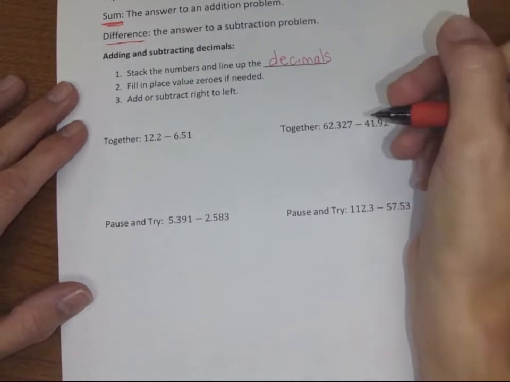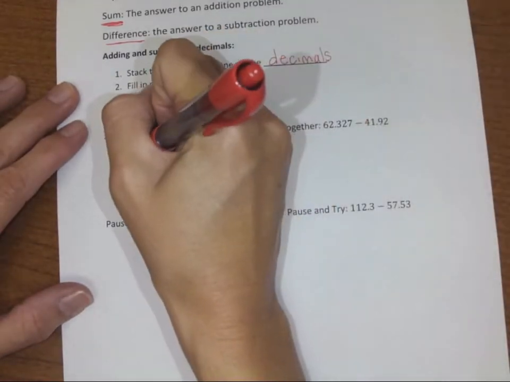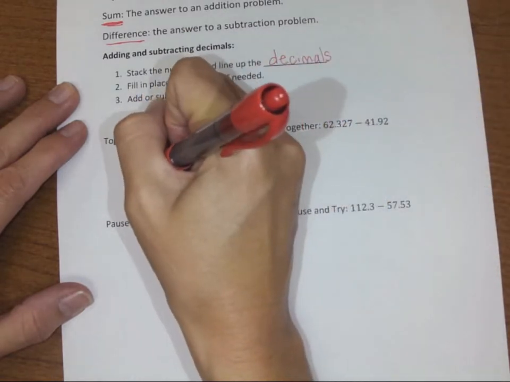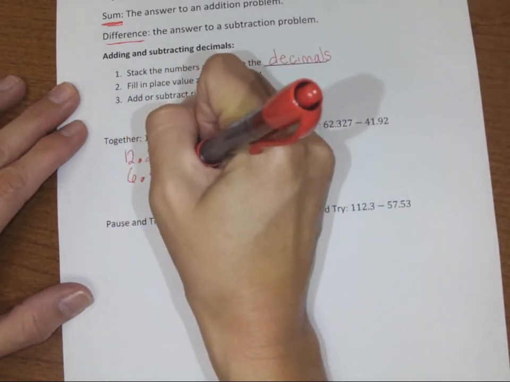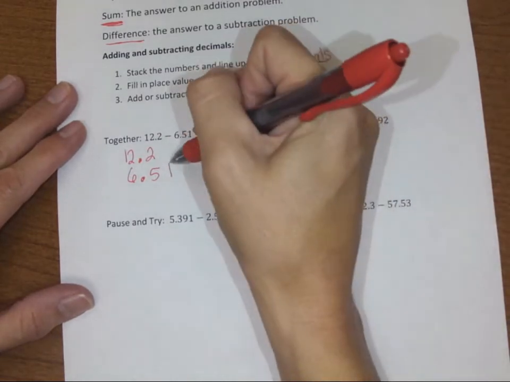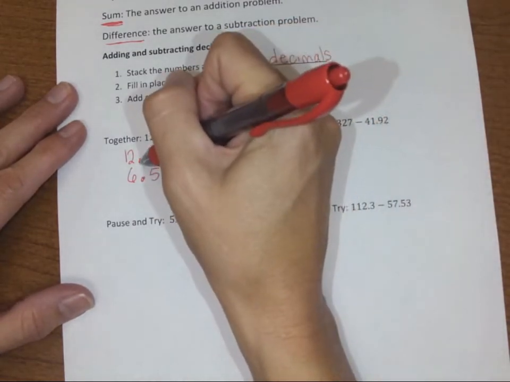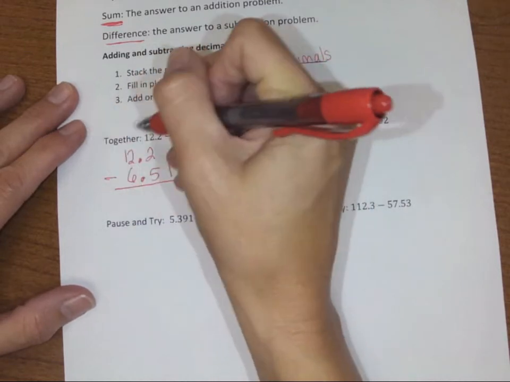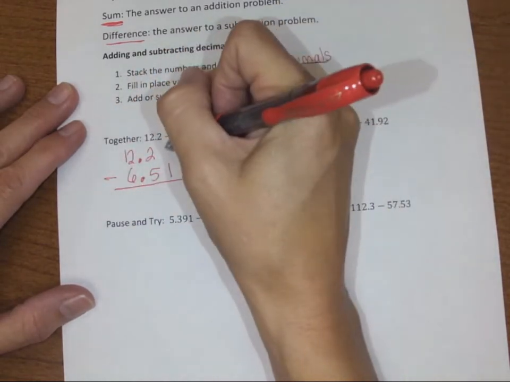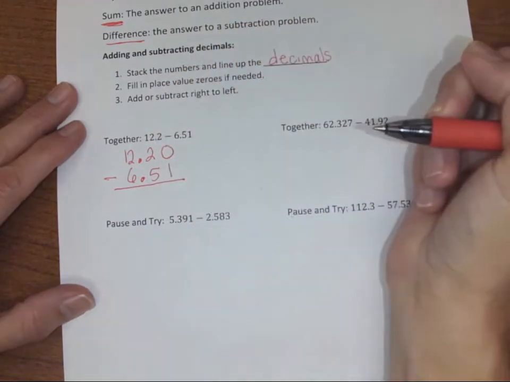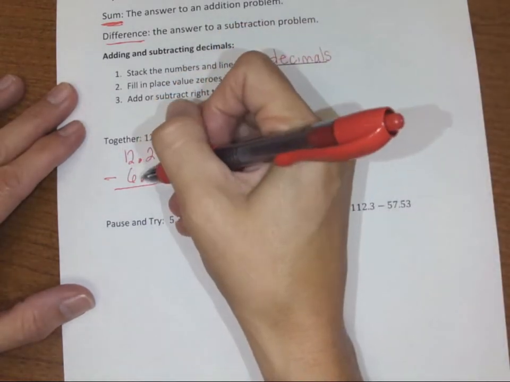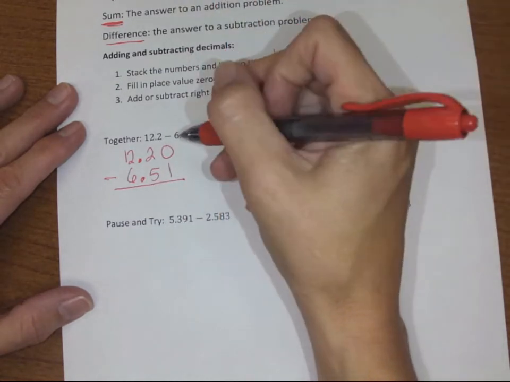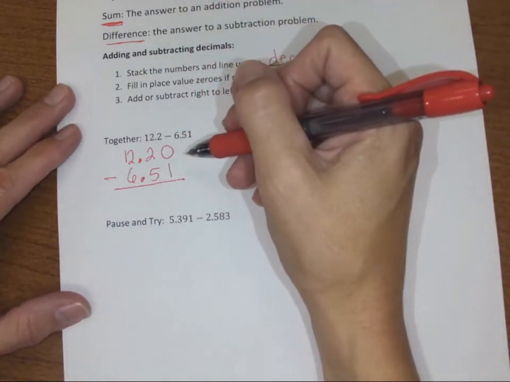So let's try a couple of these problems together. 12.2, and we're taking away 6.51. Now notice that these numbers do not end in the same place, but the key is that the decimals are lined up. And like it says in step number 2, you can fill any blank spaces with a 0 if that helps you out. So once the decimals are lined up and you have filled in the place value zeros, you can simply subtract.